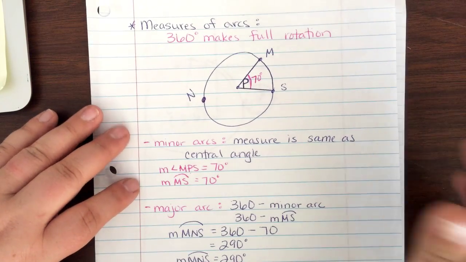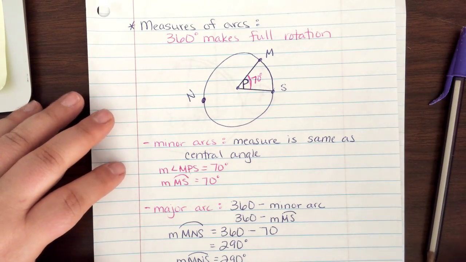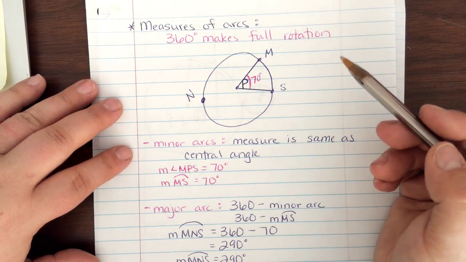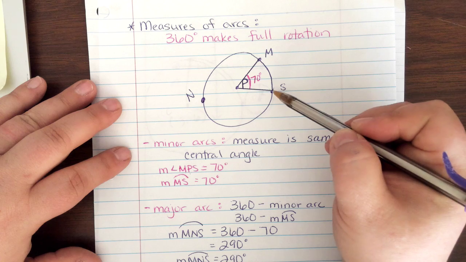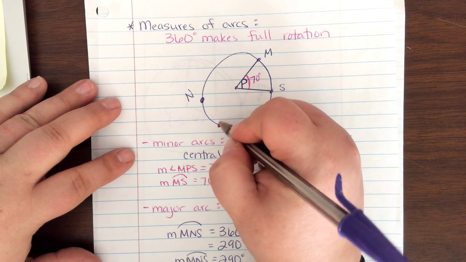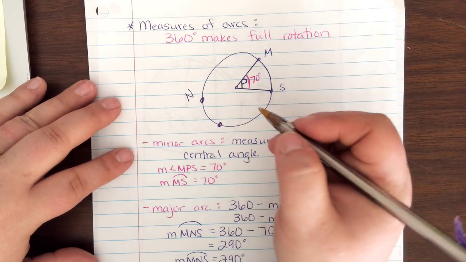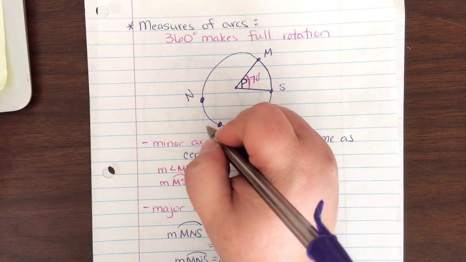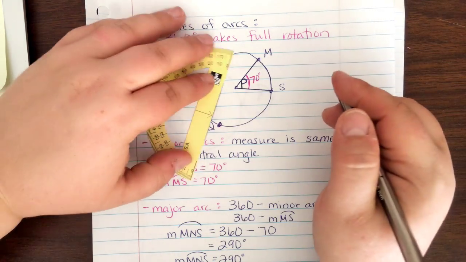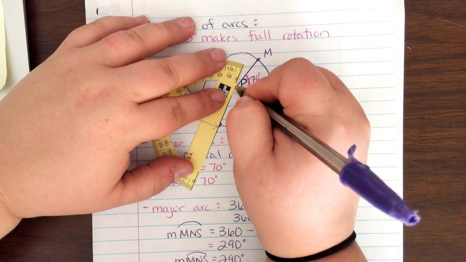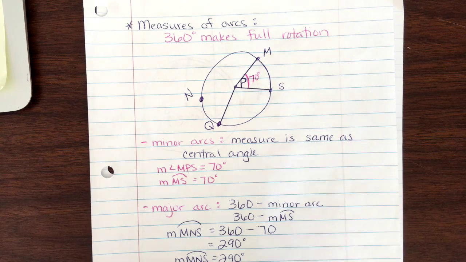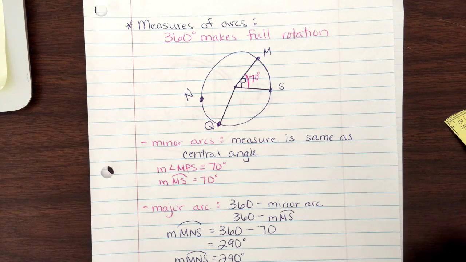Vinny just asked us if there could be multiple minor arcs. Here's what I'd like you to do. Up on whichever circle you are currently using, I want you to make another point and make another minor arc. So here we'll use Q. We have to have a U if there's a Q. And you are going to make yourself another radius.